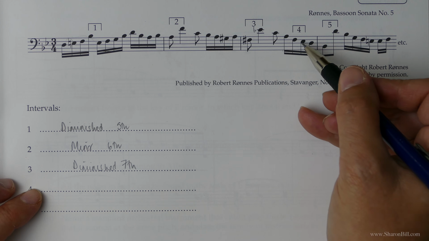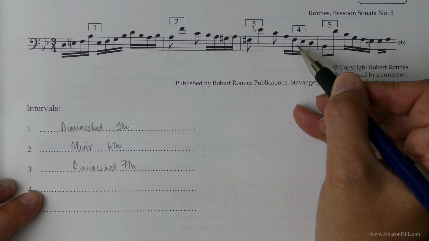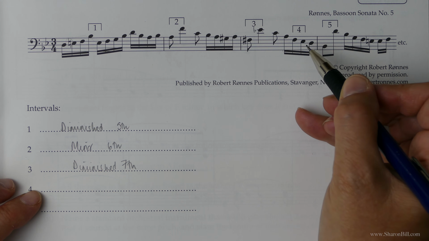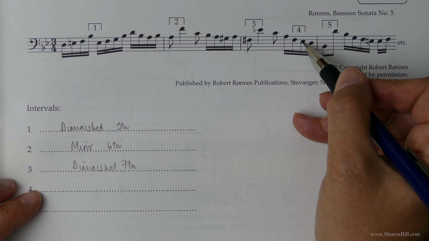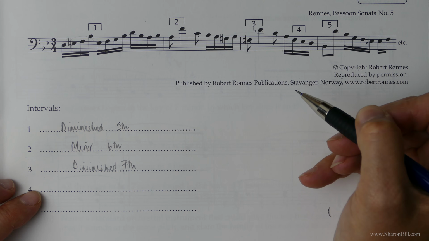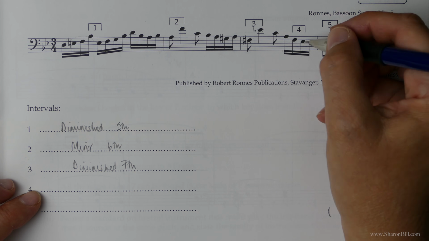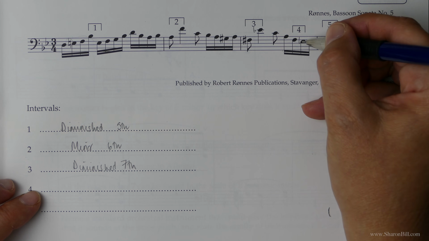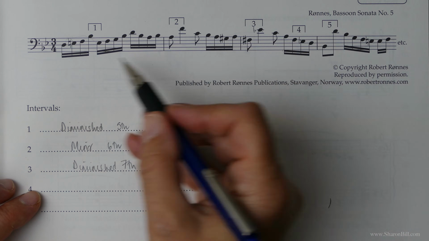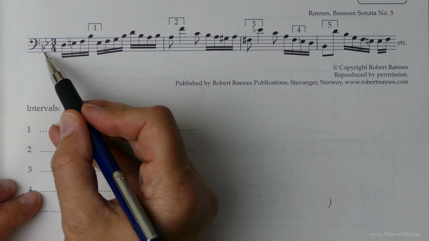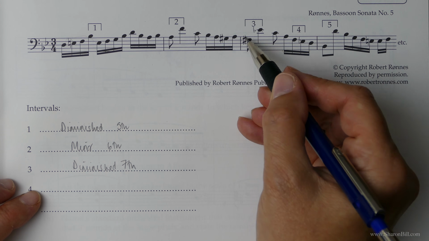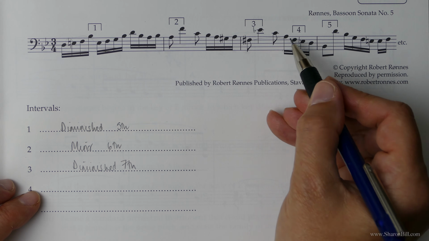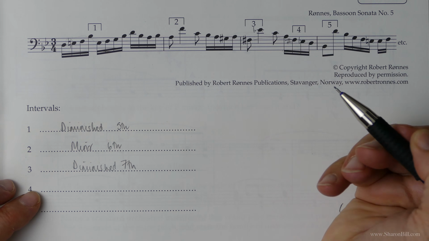So interval 4, these next door notes here. So we've got a 1, 2 of some sort. Now we've got to watch out because we've got a key signature of E flats. Here the key signature is obviously in place, and then the F sharp is still active, it's not been cancelled, so that's an F sharp.